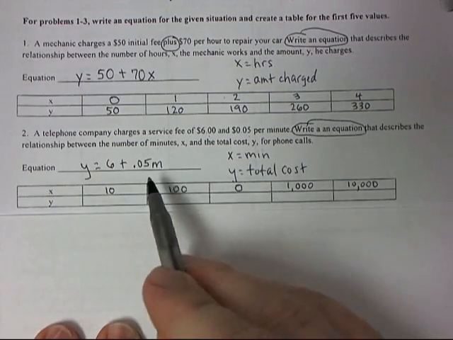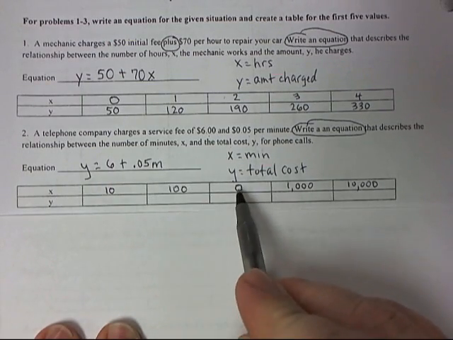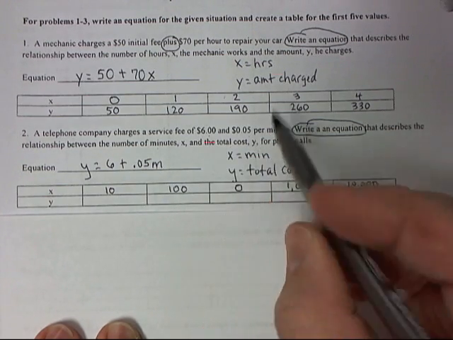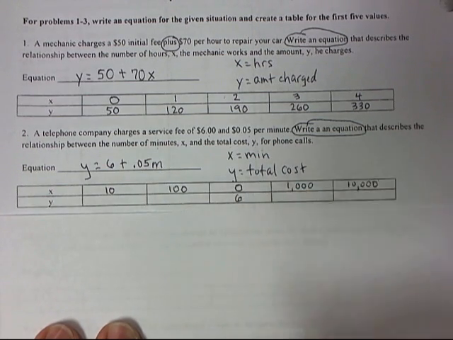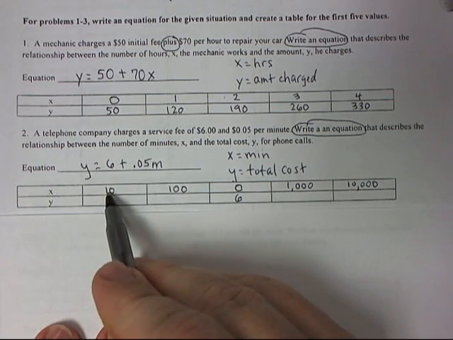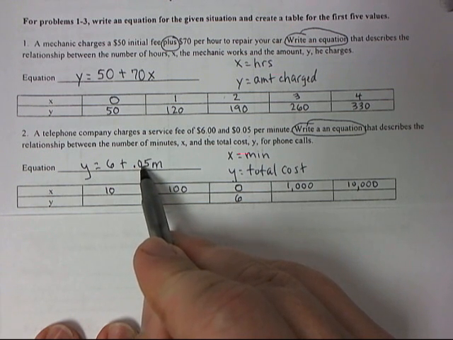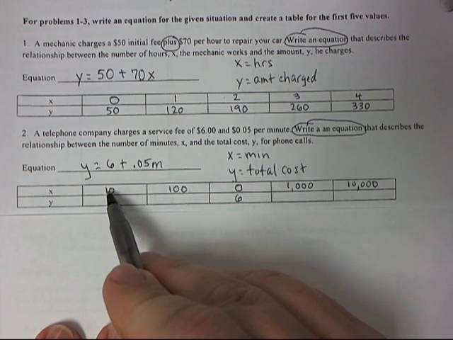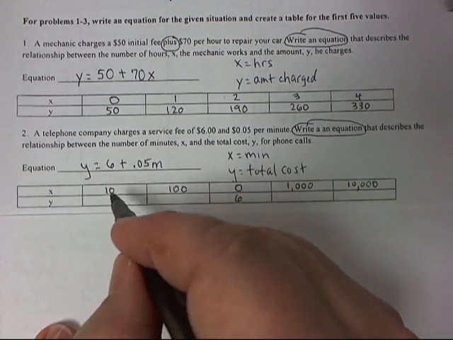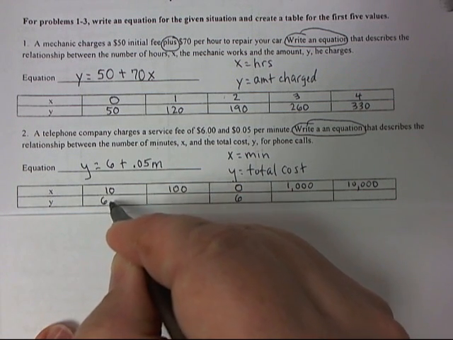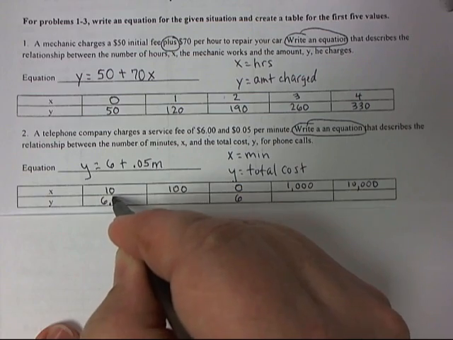So when I multiply, let's start with 0. When I substitute 0 for M, at 0 minutes, you're still paying the service fee of $6. So $6 goes here. At 10 minutes, the reason I chose 10 minutes is all I'm going to do is move my decimal one place to the right. When I multiply 0.05 times 10, I move it by a tenths place, and I get $6.50.